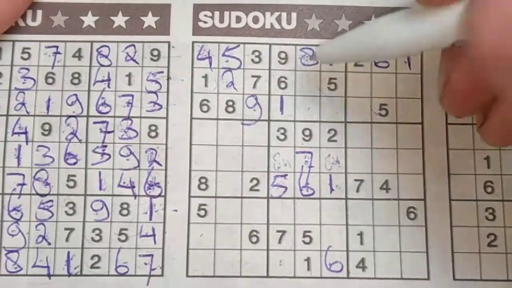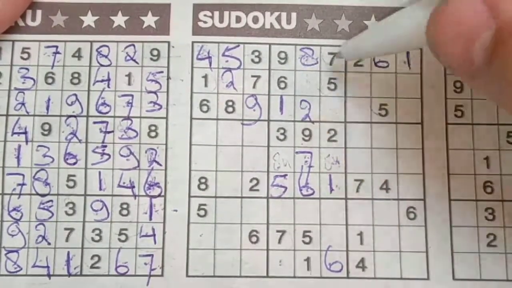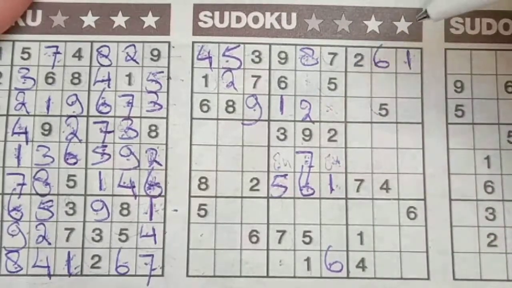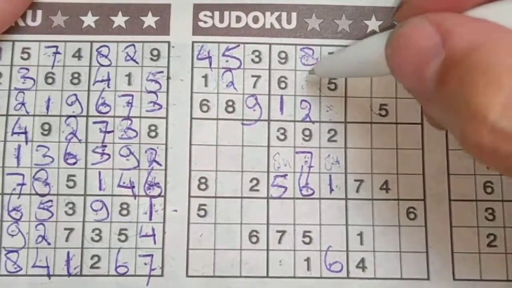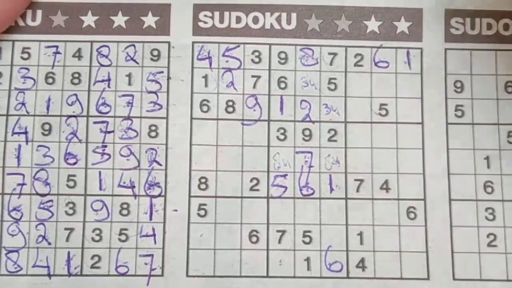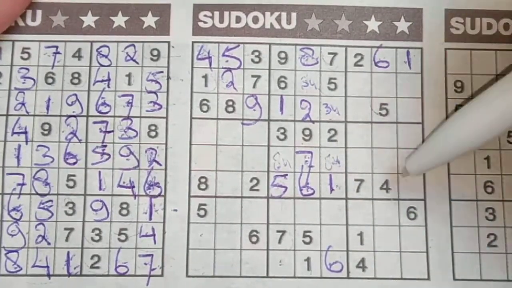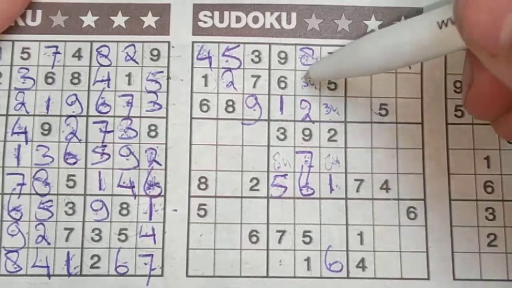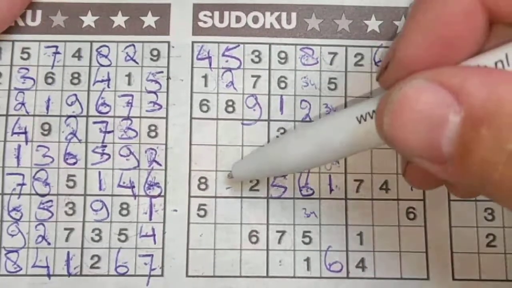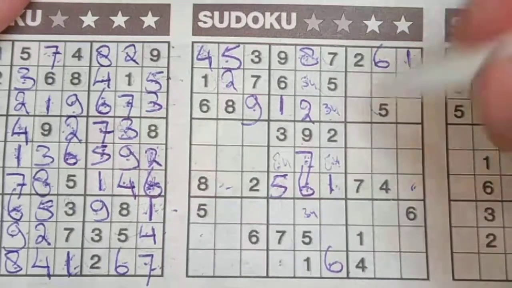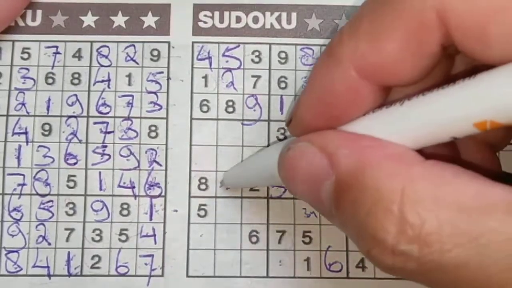Here also 2, no 2 there. The only place for the 2 should be here. The 3 and the 4 are missing. 3 and a 4, 3 and a 4. This should also be a 3 and a 4. Those 2 numbers, 3 and a 9.